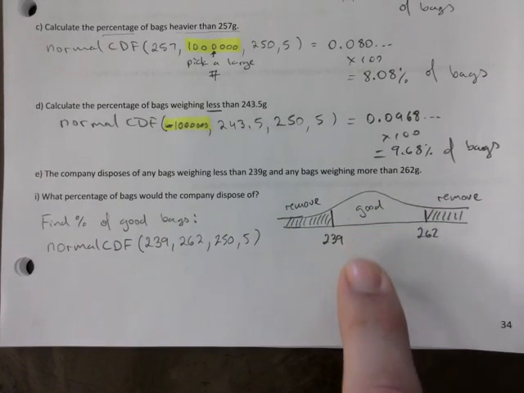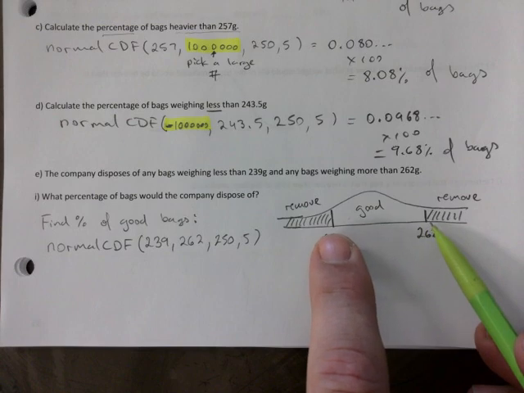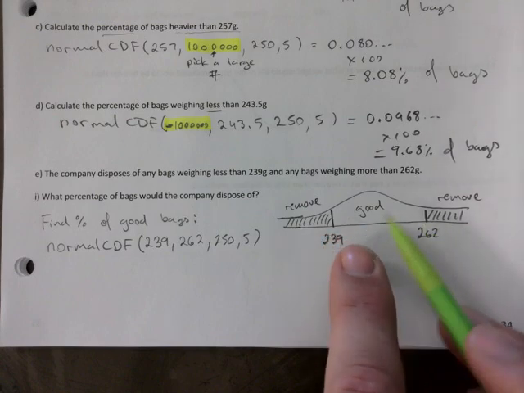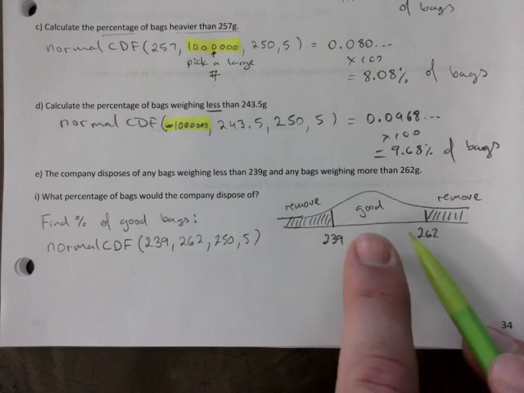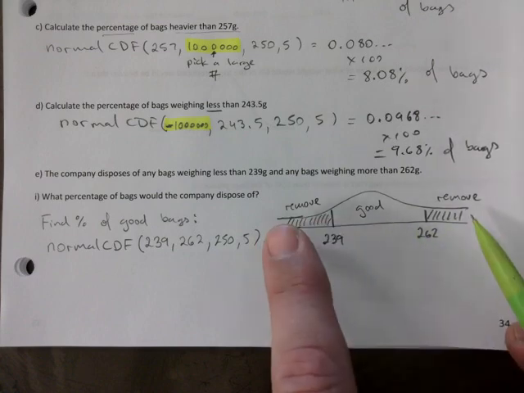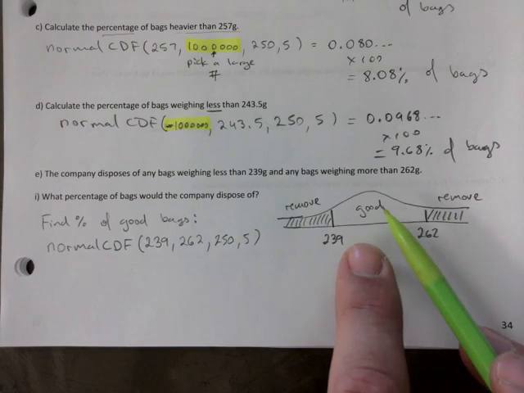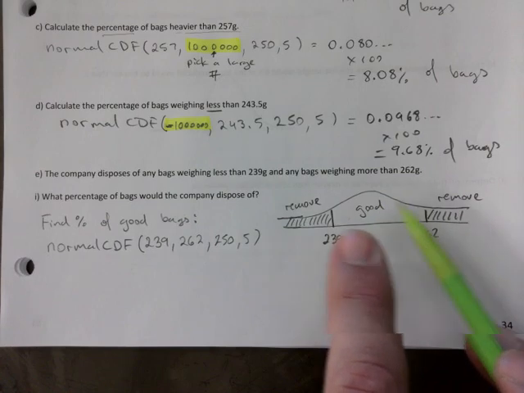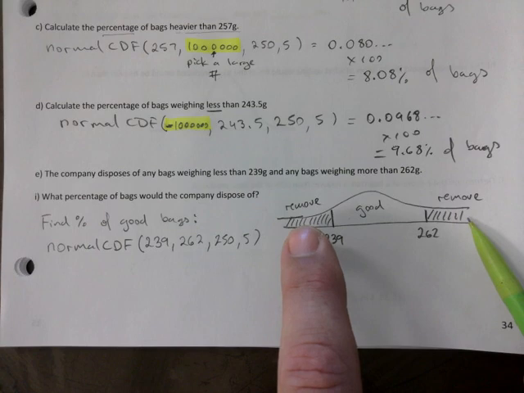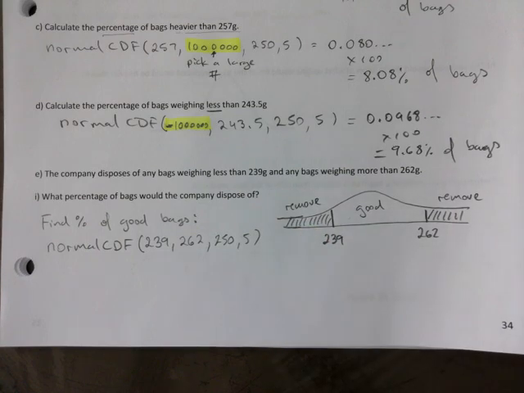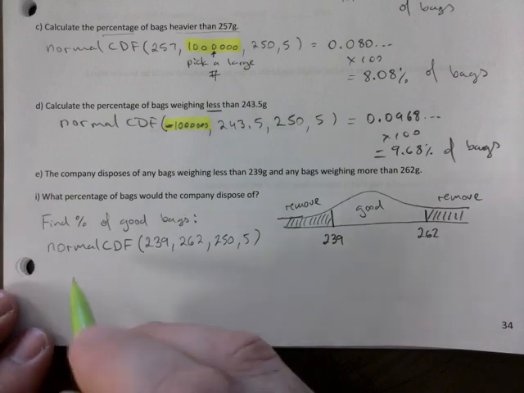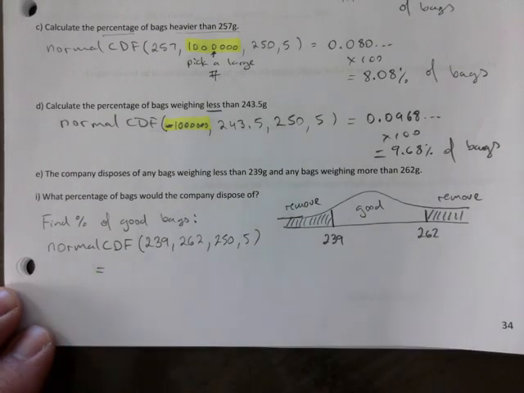Okay. I will find that. And what will I do with that number? How can I possibly get these tails? The whole curve is 100%, correct? I'm going to find this, subtract that from 100%, and then I'm left with those tails. That's, for me, the easiest way to do one of these. So this is called indirect reasoning. You're finding it a different way, but it's just as effective.